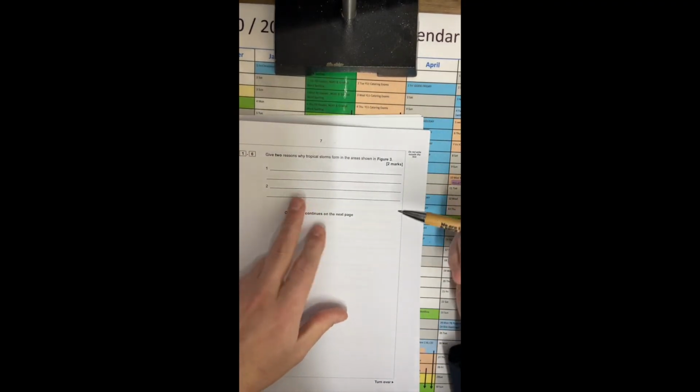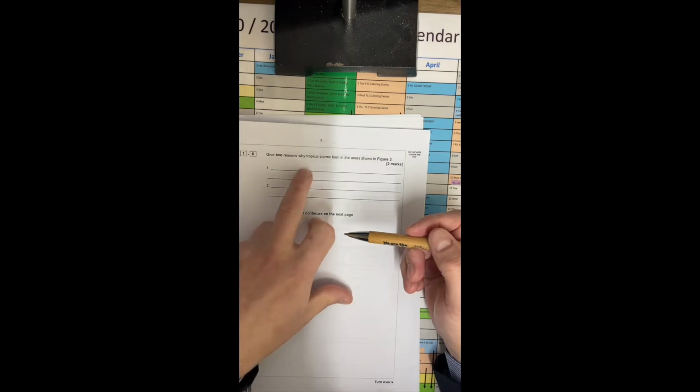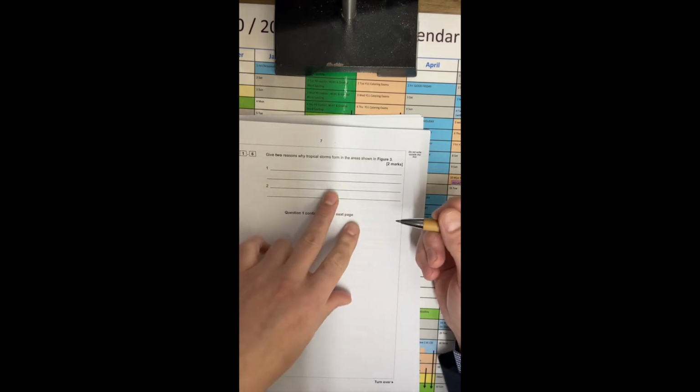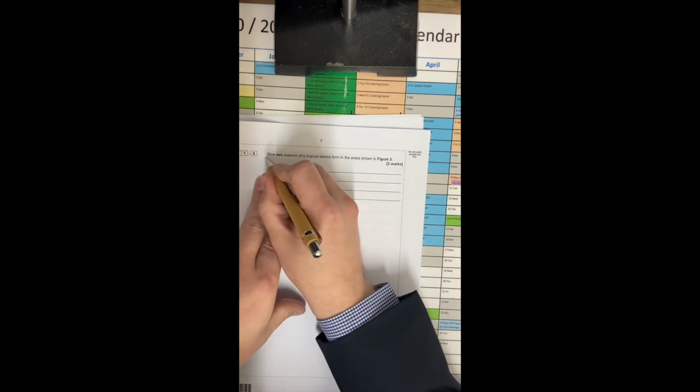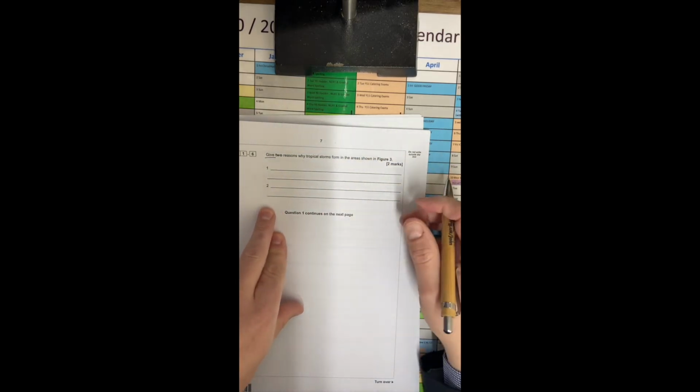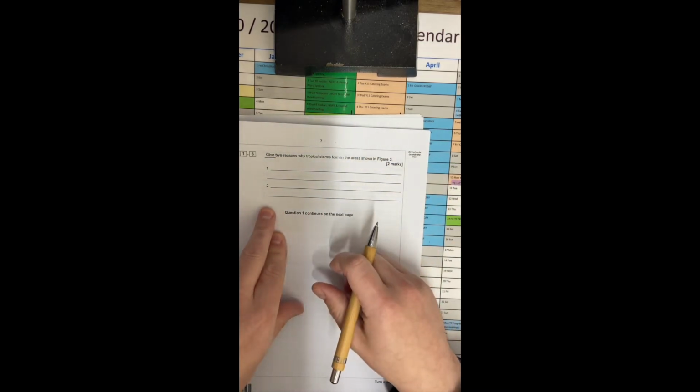Okay, next, give 2 reasons why tropical storms form in the areas shown in figure 3. Give. Doesn't want a massive explanation, just give the reasons. So sea temperature 27 degrees above, there's one reason straight off.